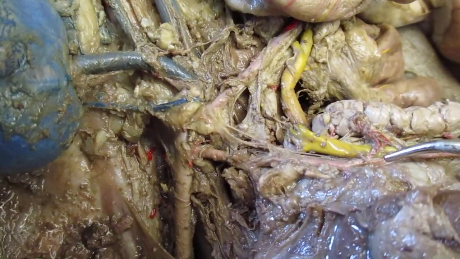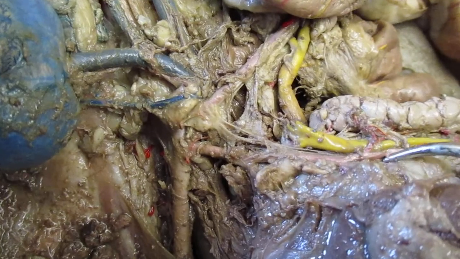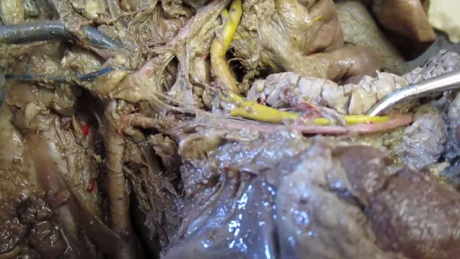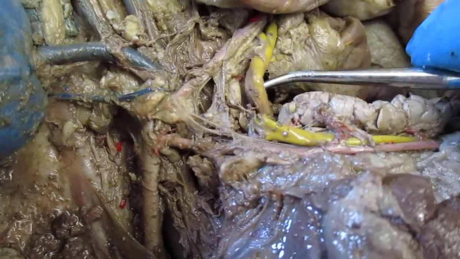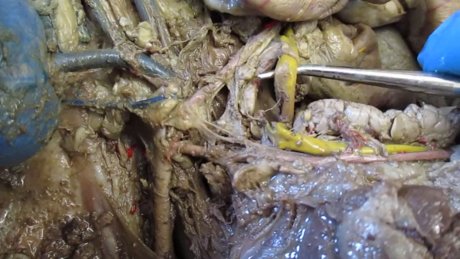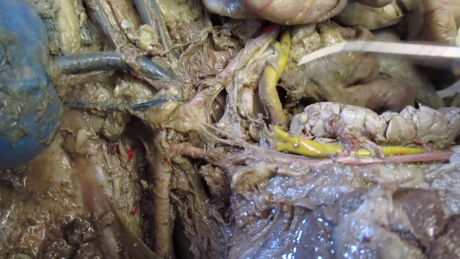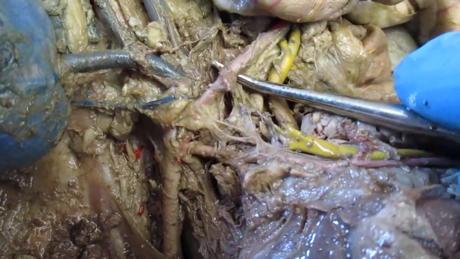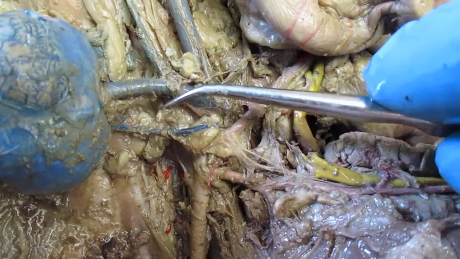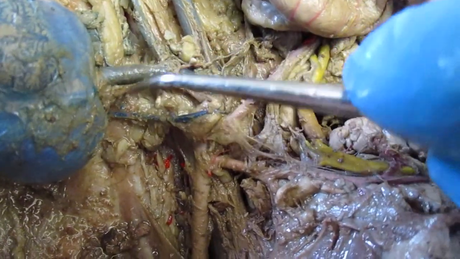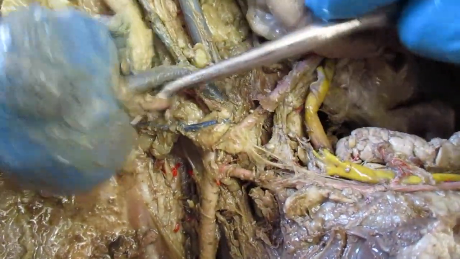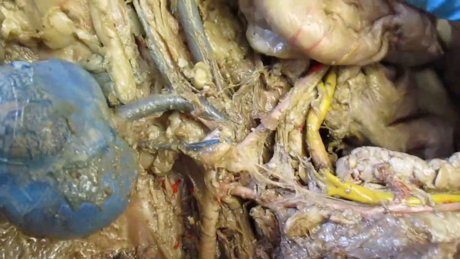This right here is your gastrosplenic artery. This right here is your gastrosplenic vein. Superior mesenteric vein here. This is your superior mesenteric artery again. Renal vein and renal artery. Kidney.